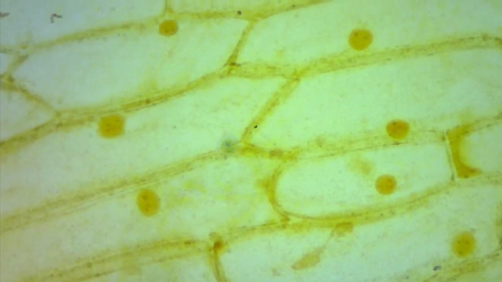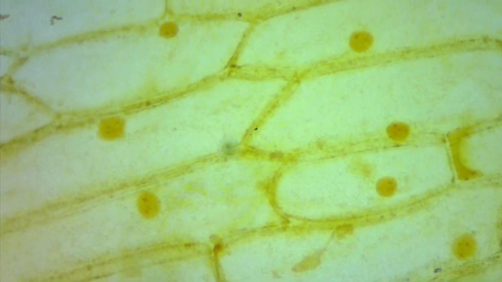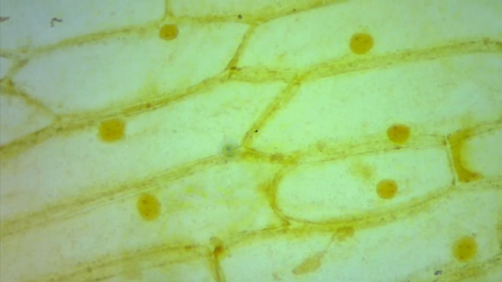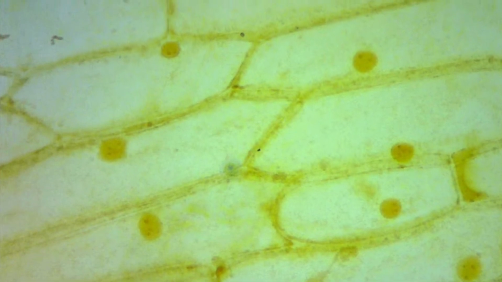As we continue viewing this picture, notice the cell walls, which are the outside border of each cell. The cell wall determines the shape of the cell. The potassium iodide or Lugol solution has stained it brown.